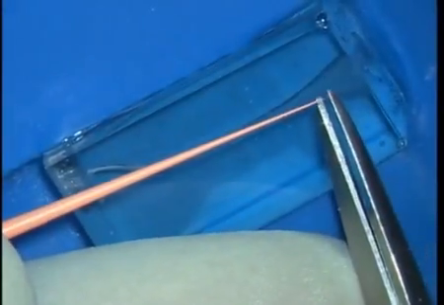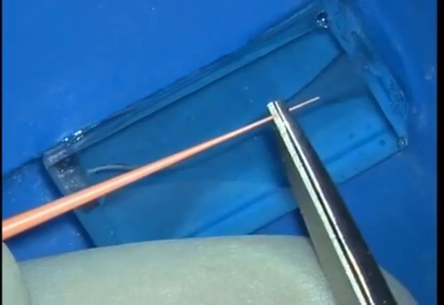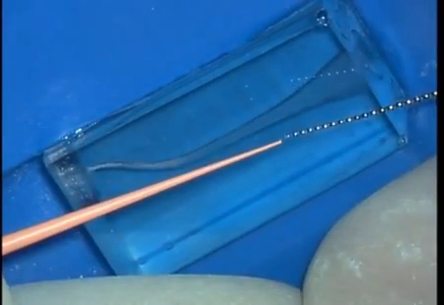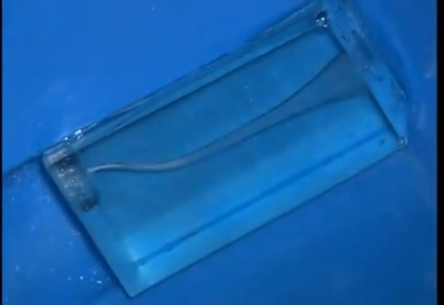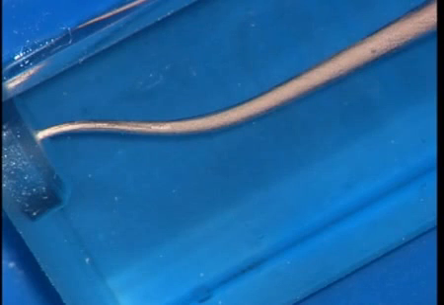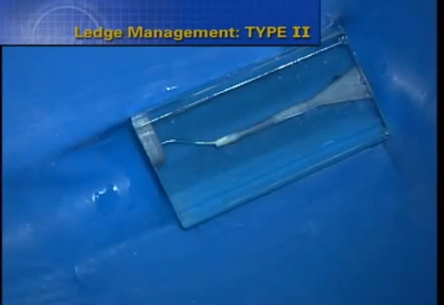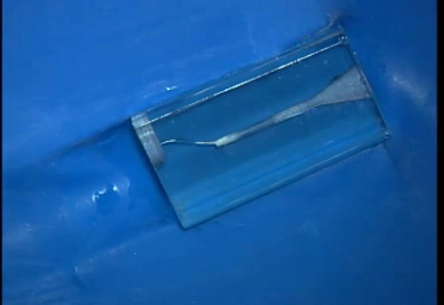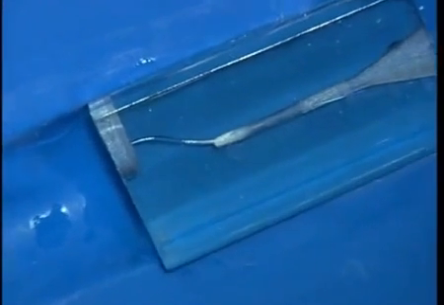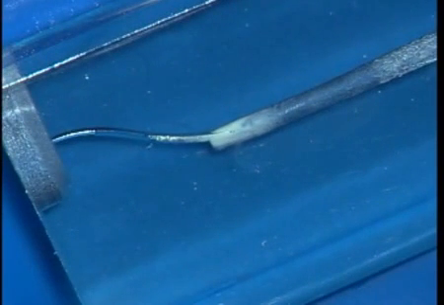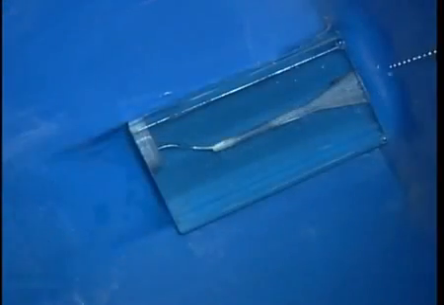A medium, non-standardized master cone is selected and trimmed so that its apical diameter matches the last file that was snug at length. The cone is fit in a fluid-filled canal. Following Type 1 ledge management, notice how easily and freely the master cone slides to length. Let's look at how to manage a Type 2 ledge. Again, we have the block with the S-curved canal. Notice that there's more debris in this block than there was in the previous case we just managed.